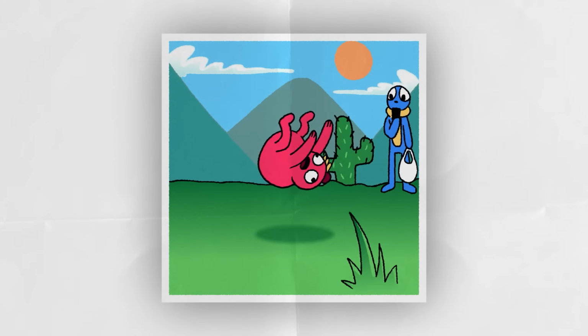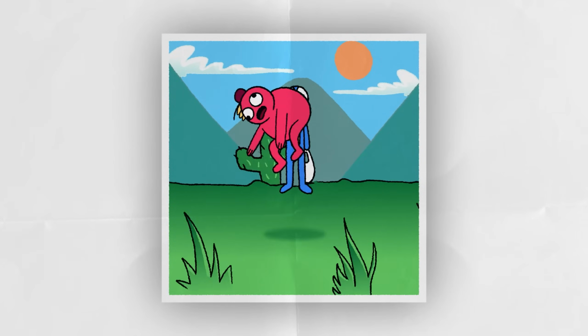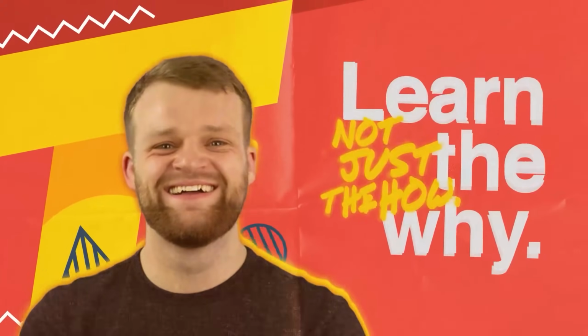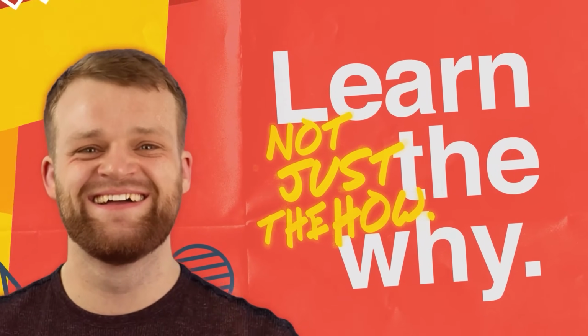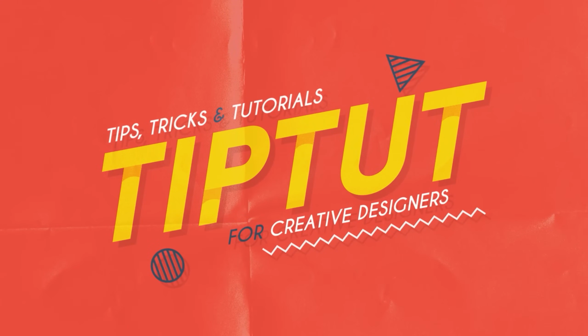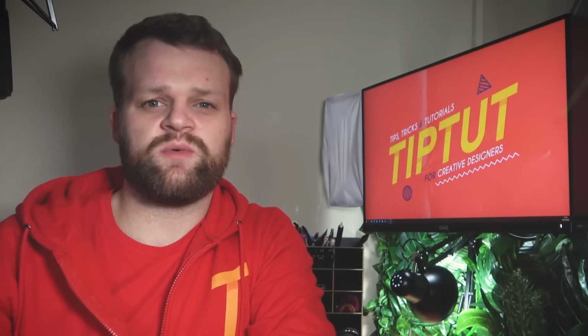Let's explore the shape morphing options in Adobe Animate 2021. TipTut. Welcome back to Intro to Adobe Animate 2021. In this episode, we explore the options for shape morphing, whether that's done frame by frame or with tweening and shape hints. We'll break down all of the options, so let's just get right to it.